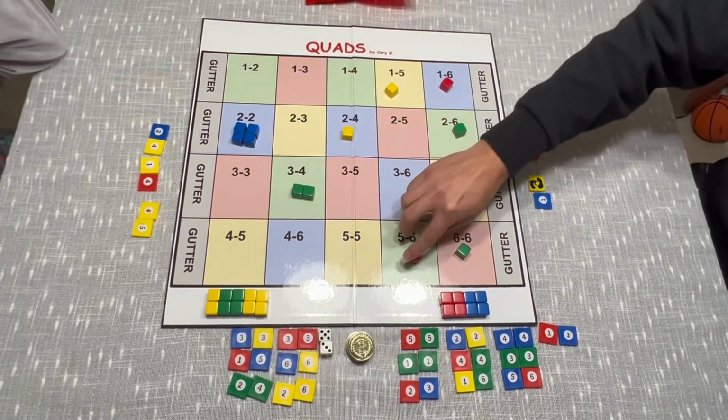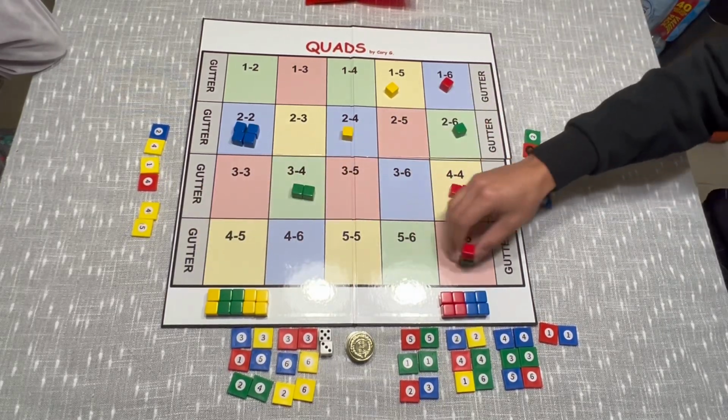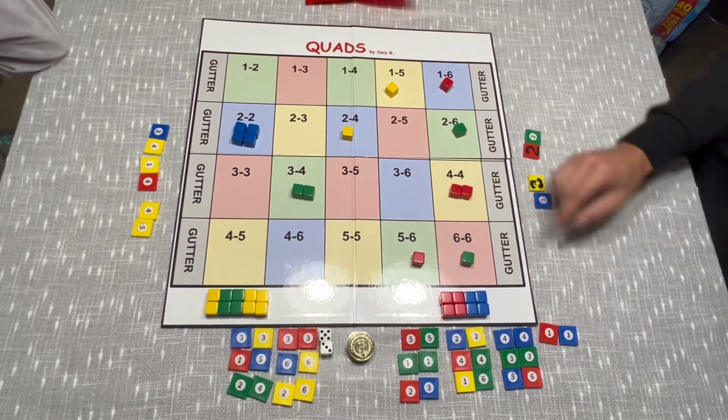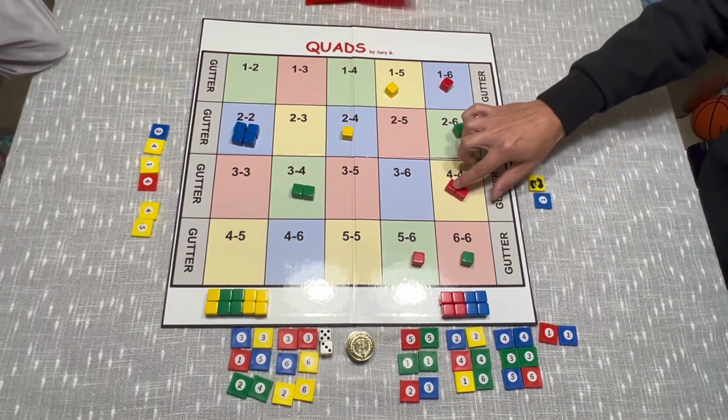Now that there's a quad established, I'm able to even put her in the gutter if I wanted to, right?